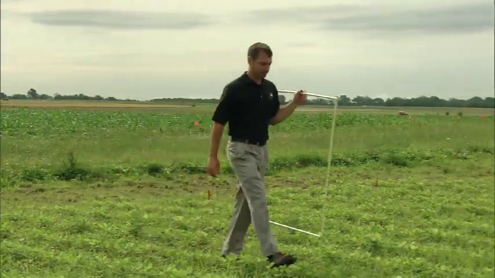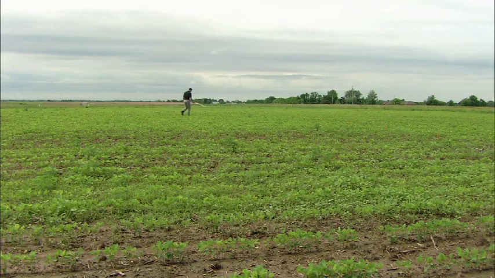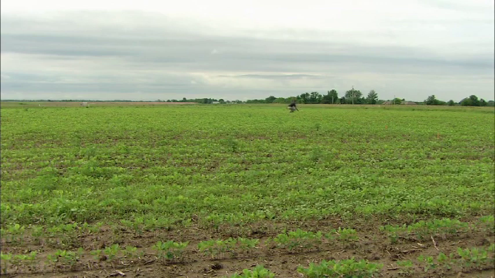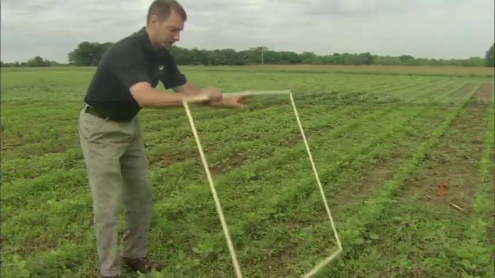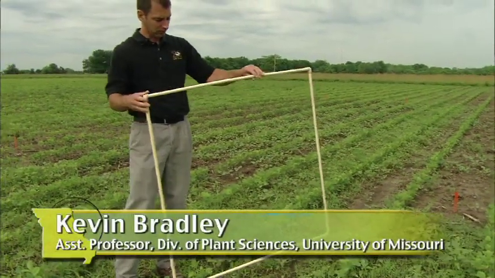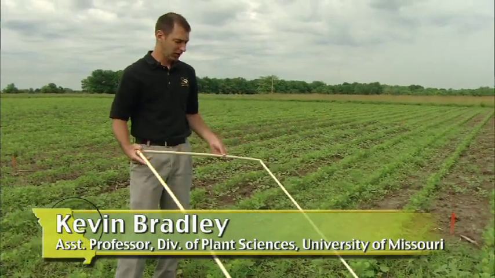So one of the first things that's probably the most important about scouting for weeds is that we need to get out into the field to do it. And there's a number of different devices that you could use to measure your weed density out in a field. This is just one of the things that we use on a regular basis, just some pipe that's measured out to 1 meter square.